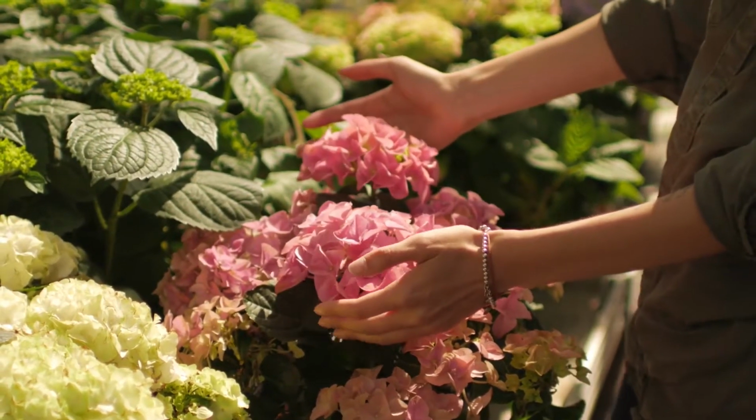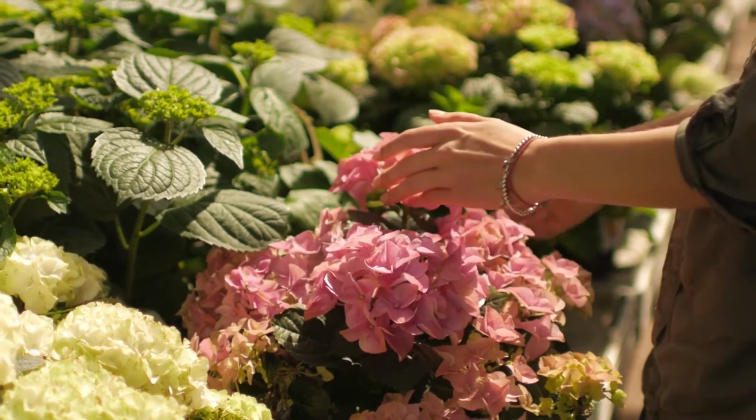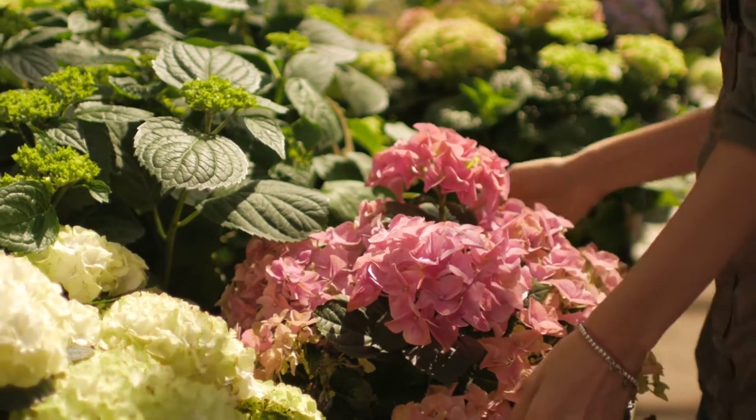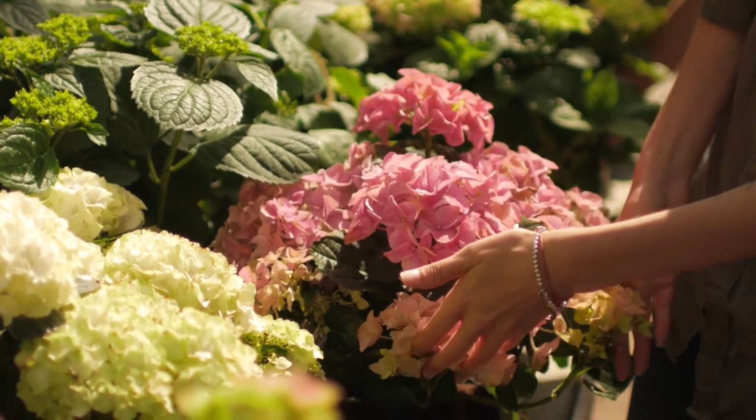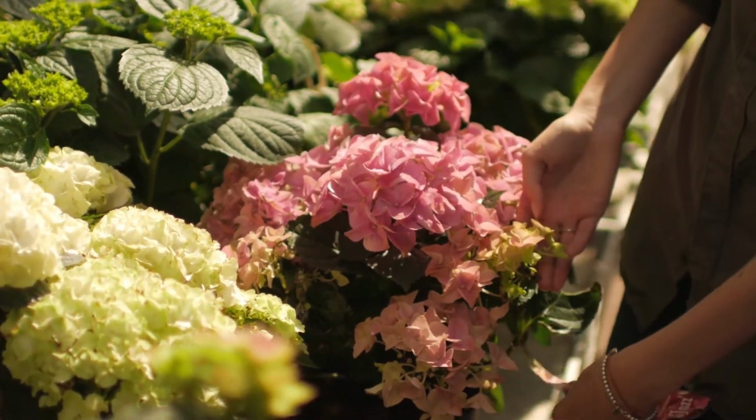Fortunately, there are ways you can help bees to save them from extinction. The easiest way to help is by planting flowers in your garden. You should also stop using pesticides and consider placing a shelter for bees in a sunny place.